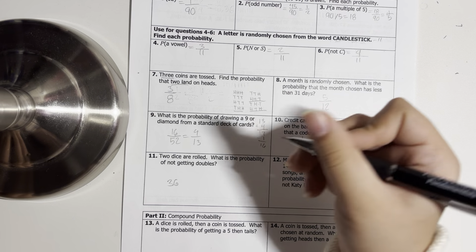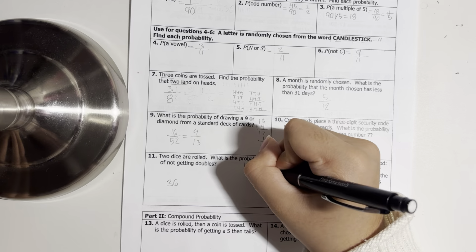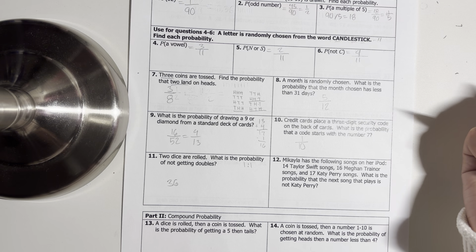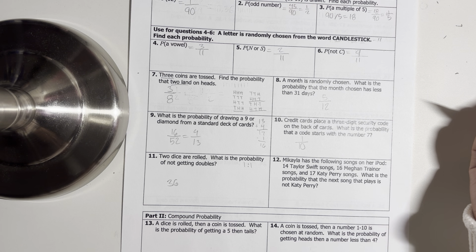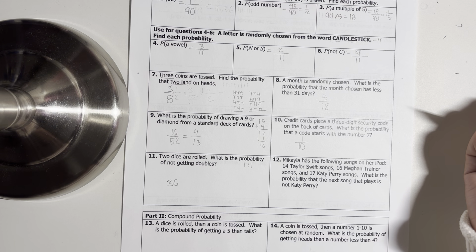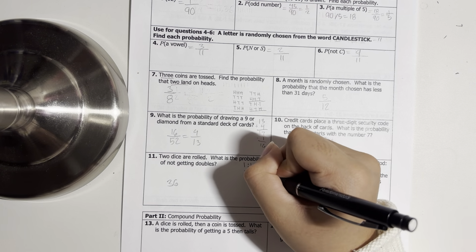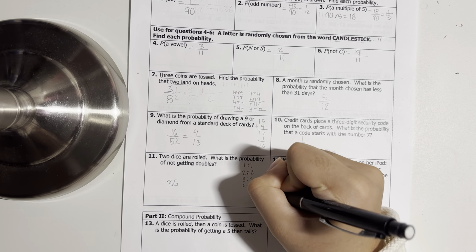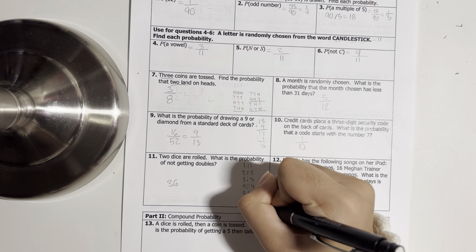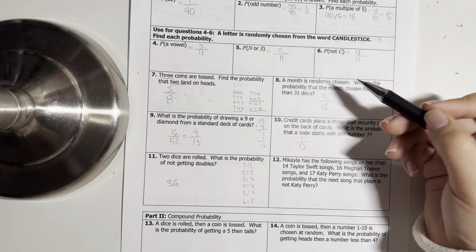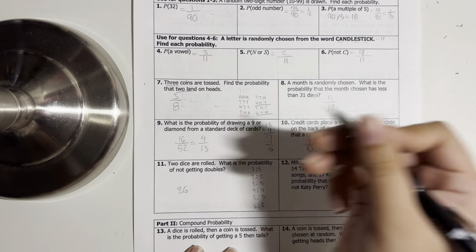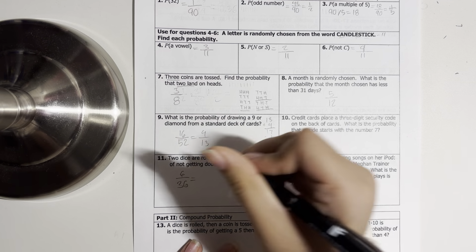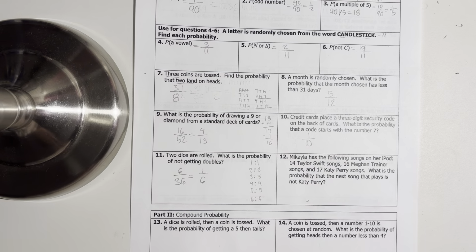So doubles meaning that when we roll 1 dice, we get a 1, and then when we roll another one, we also get a 1. So the possible outcomes when we get doubles would be 1 to 1, and then 2 to 2, 3 to 3, 4 to 4, 5 to 5, and 6 to 6. So that would be 1, 2, 3, 4, 5, 6. So it would be 6 over 36, and then 1 over 6 when we simplify.